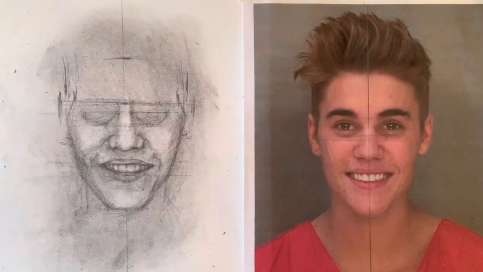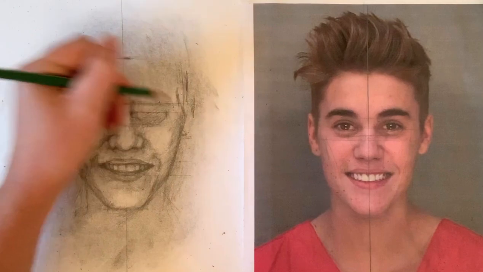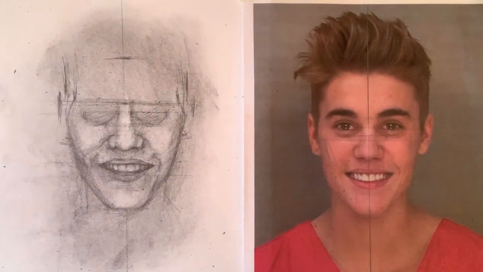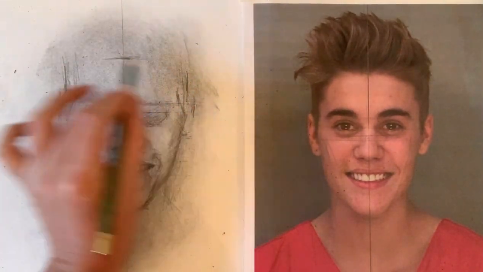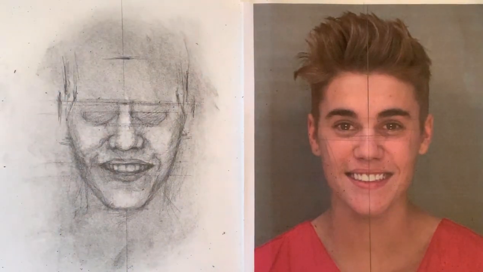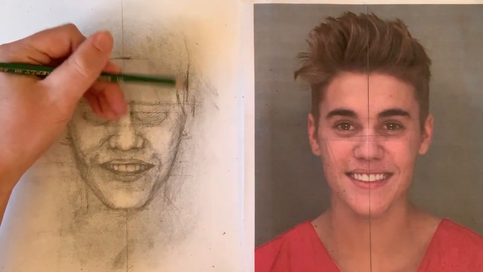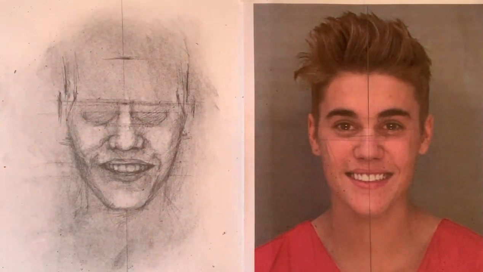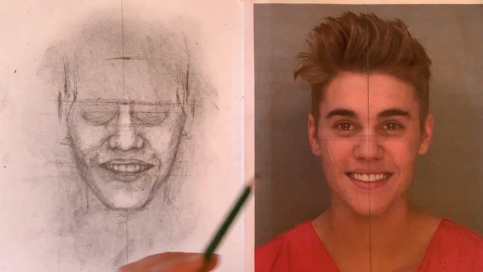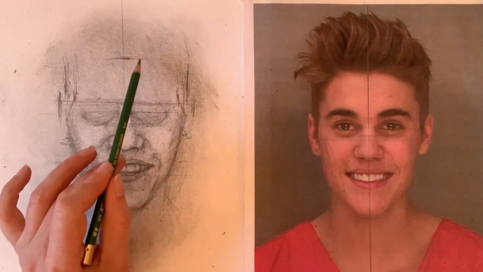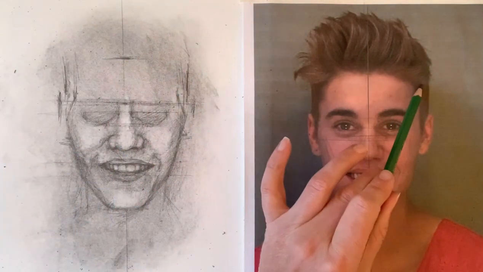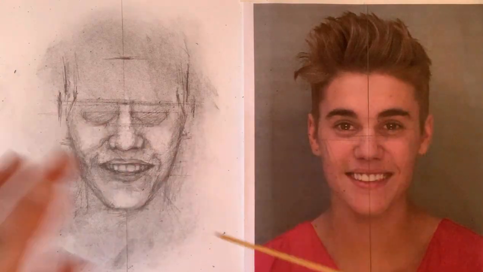And so now I've started to establish the width of his forehead, or upper part of his cranium, based on those widths. All right. Now the next thing that we will do is we can nuance and define the hairline a little bit.